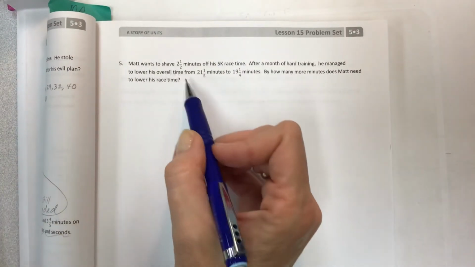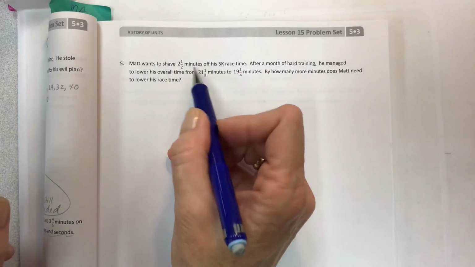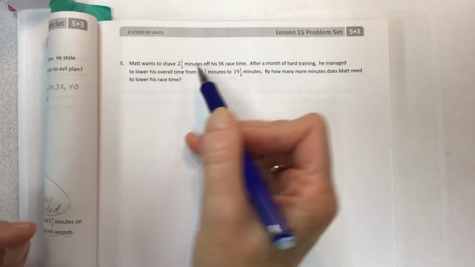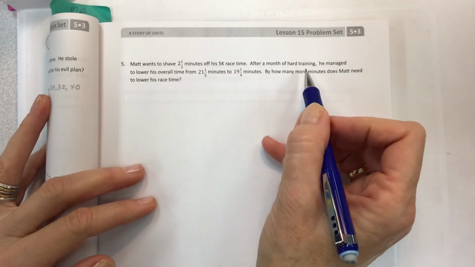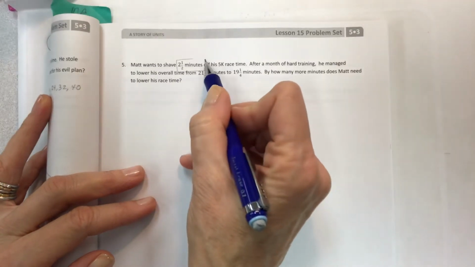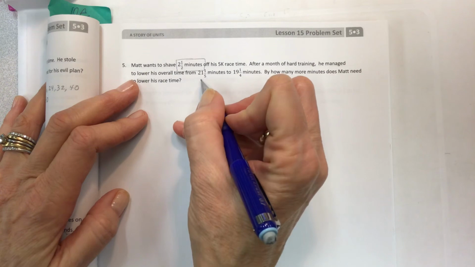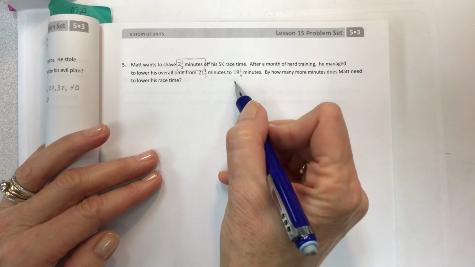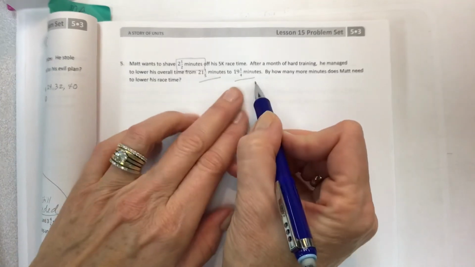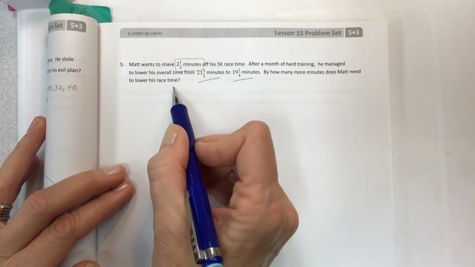Matt wants to shave time. Matt wants to shave 2.5 minutes off his 5K race time. After a month of hard training, this is the total he wants to shave off, he managed to lower his overall time from 21 1/5 minutes to 19 1/4 minutes. Don't get confused here, this is pretty confusing. So he's gone from here to here. By how many more minutes does Matt need to lower his race time?